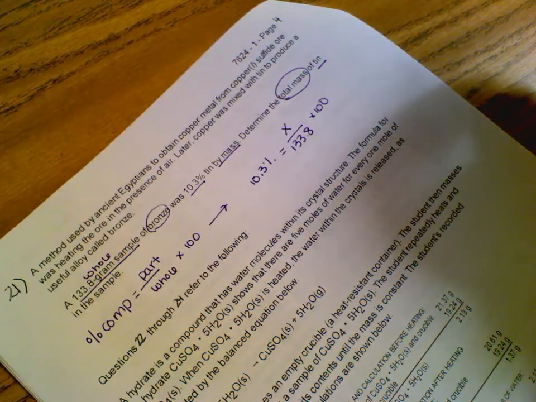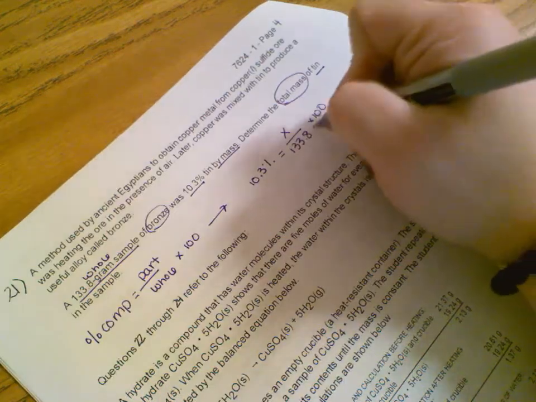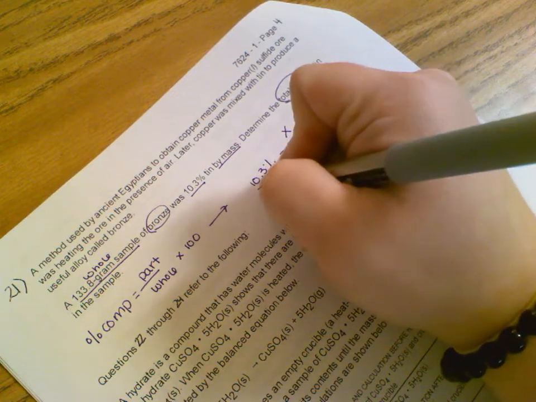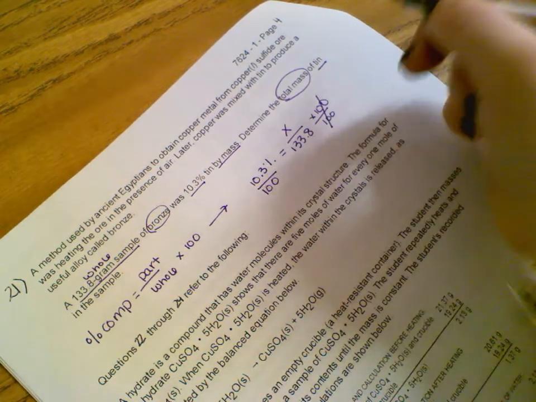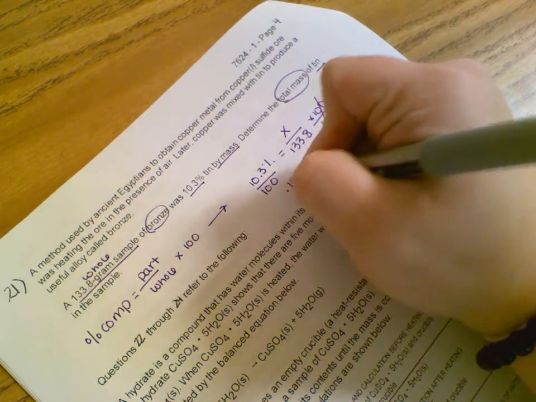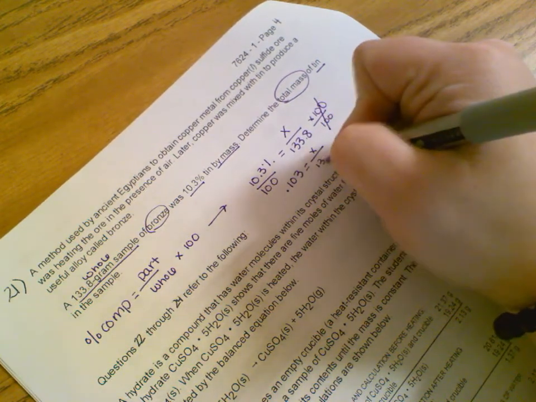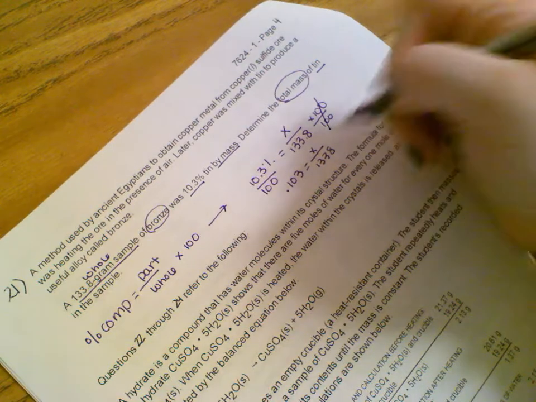So to solve this, I need to first get rid of the 100. So divide by 100. That's gone. Got to do it on this side. Divide by 100. So I would get 0.103 equals x over 133.8.